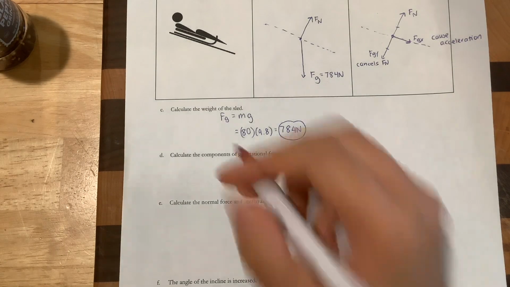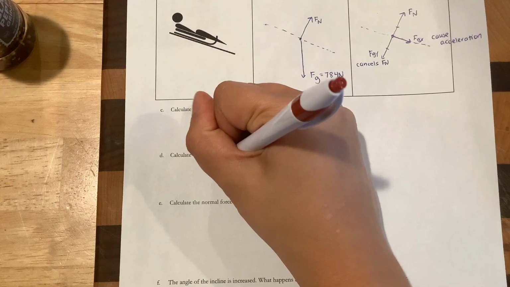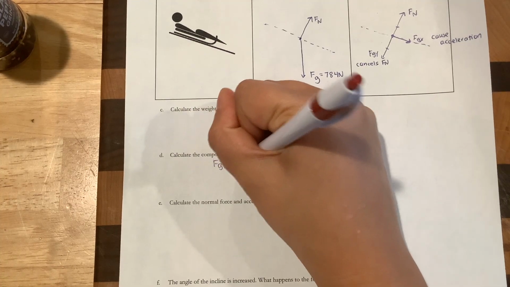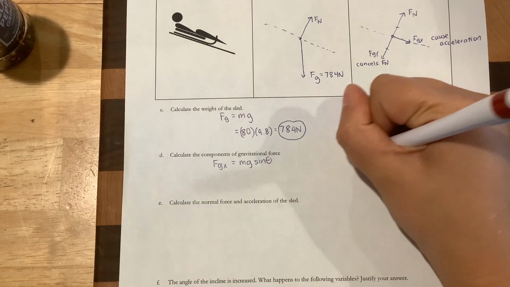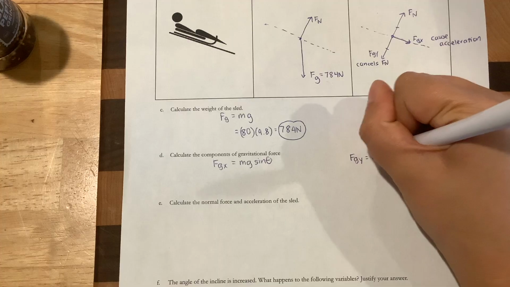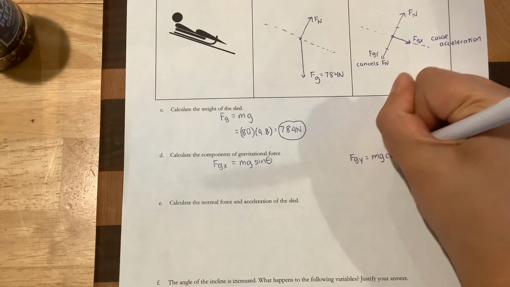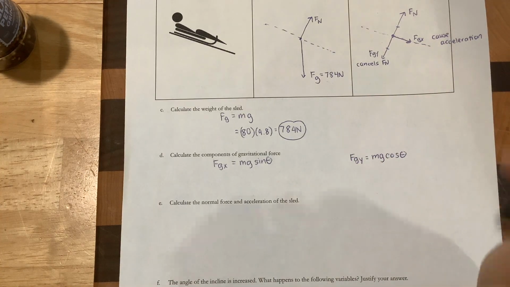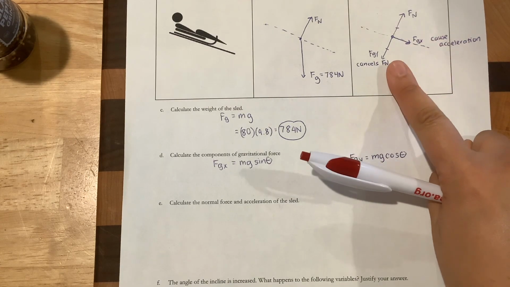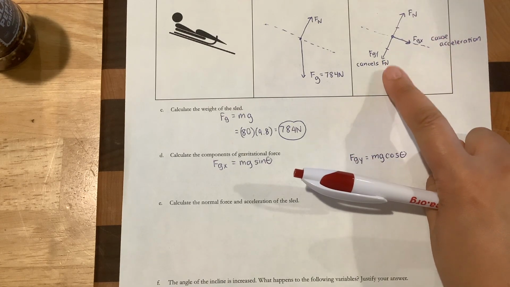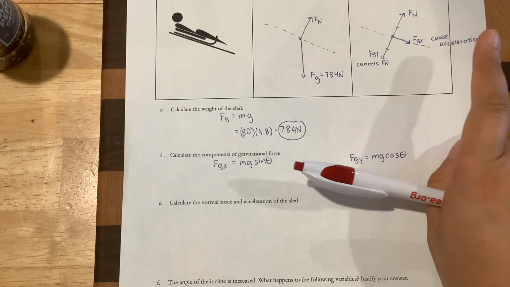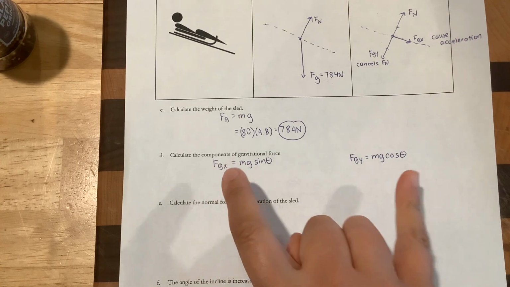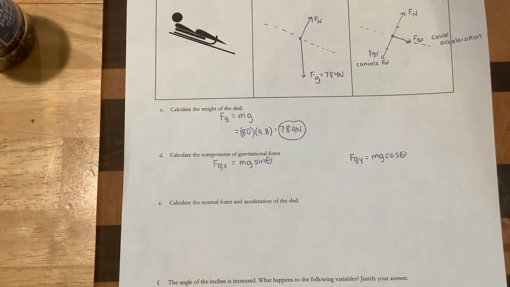The Fgx and Fgy components are right on your equation sheet. Fgx is going to be mg sine theta, and Fgy should be mg cos theta. Sometimes people ask me, how do I know which one is which? That's why it helps to do these practices where we see that Fgy is the one that cancels normal force, and Fgx is the one that causes acceleration. Because when it asks for components, it's only these two equations.